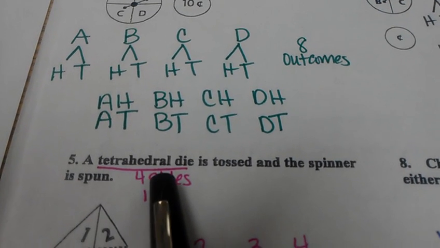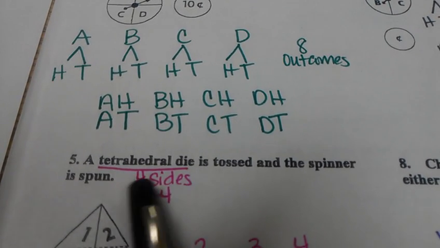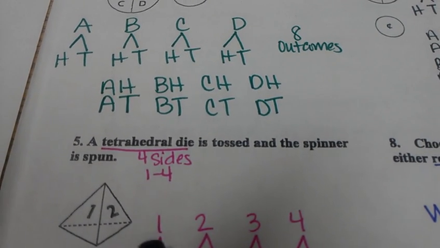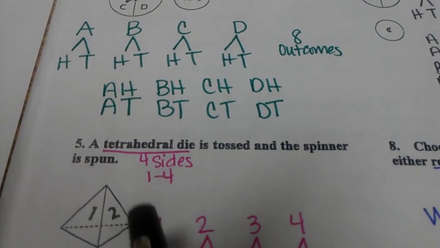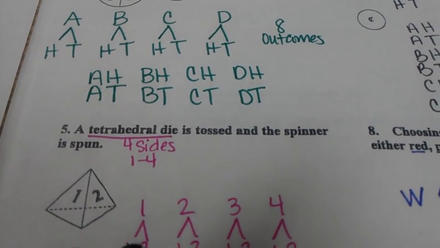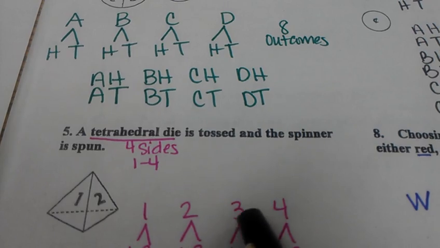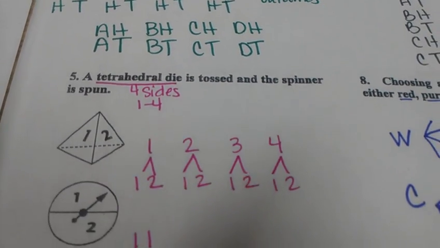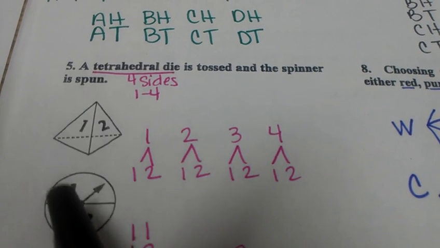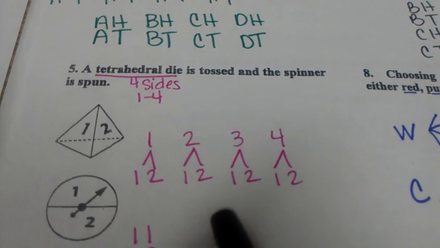Okay, a tetrahedral die is tossed and a spinner is spun. You guys may not know what a tetrahedral die is. Here's a picture of it right here, but basically it has 4 sides, and they're numbered 1, 2, 3, and 4. So if I were to toss that die, I have the options of 1, 2, 3, and 4. And then this spinner right here has 2 choices, 1, 2. So 4 options, 2 options. I should have 8 total.